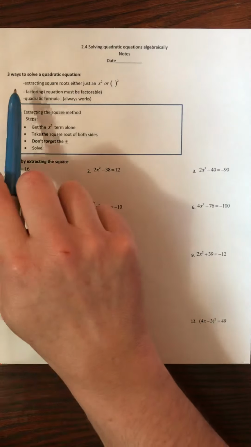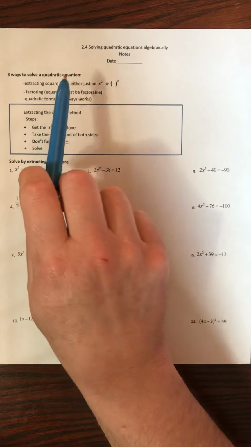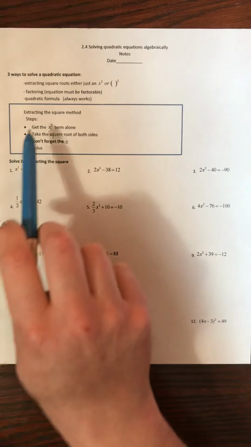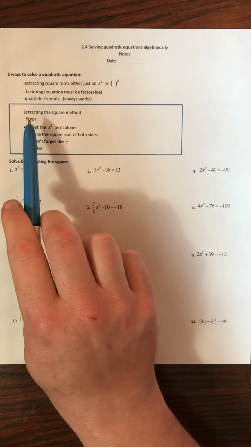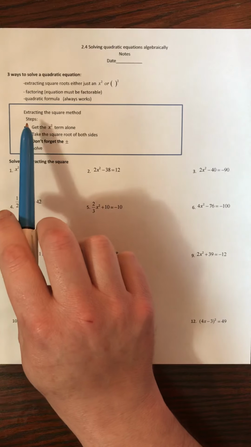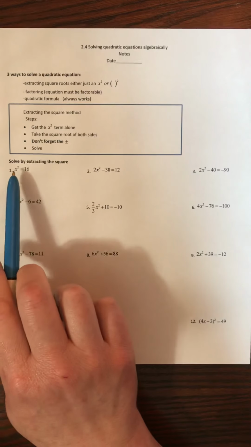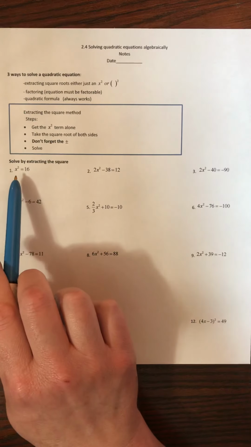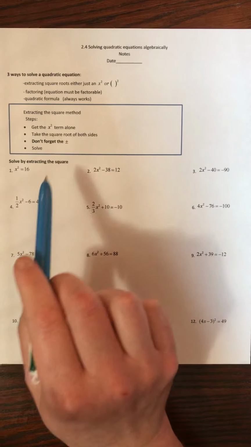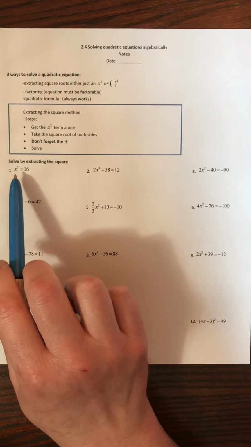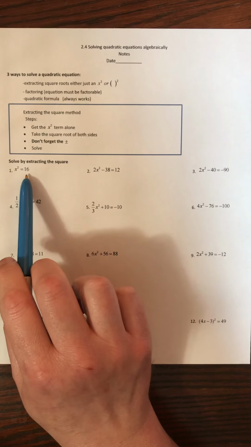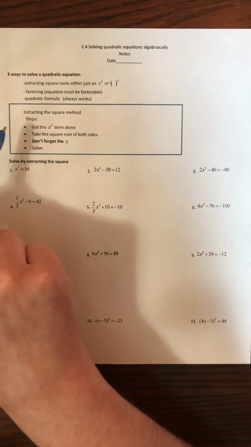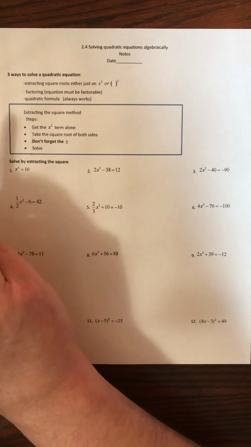As it says, there are three ways to solve a quadratic equation: extracting square roots, factoring, or the quadratic formula. Now, extracting the square root is actually the most straightforward. It only works if you have an x squared term and no regular x term. If you have a regular x term, you cannot use extracting the square root. But if you have an x squared term and a whole number, like in problem number 1 here where it says x squared equals 16, then that's very straightforward. It's 4 steps, and sometimes you can skip a couple of them.